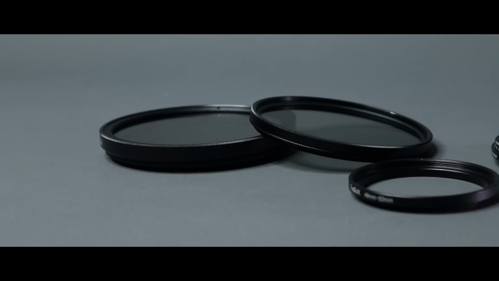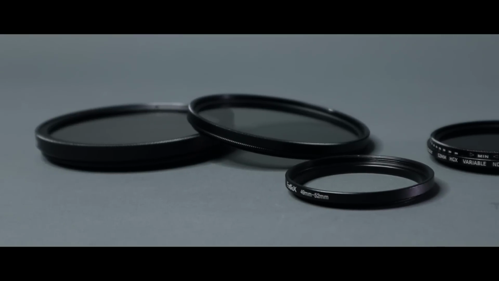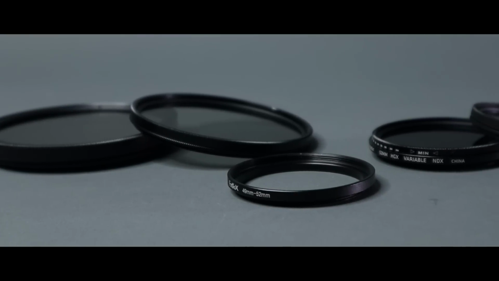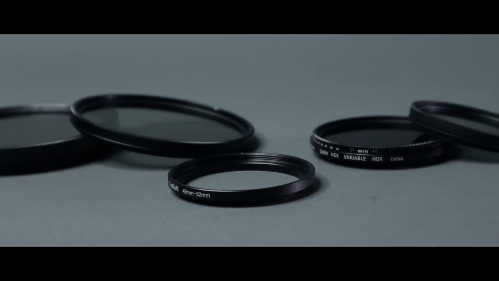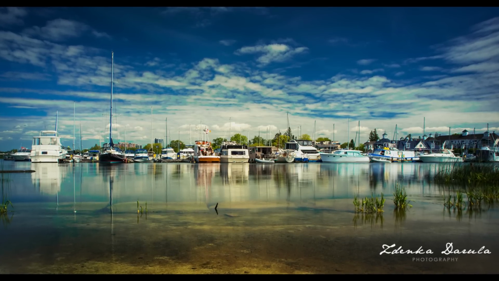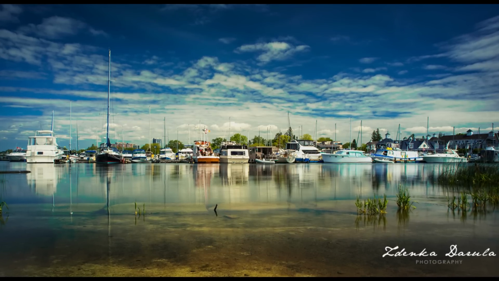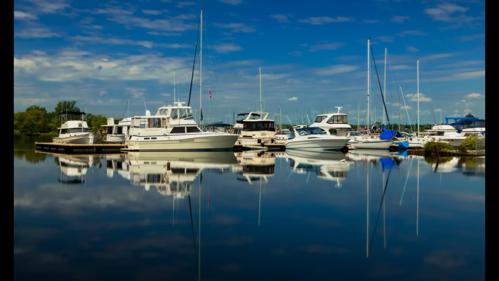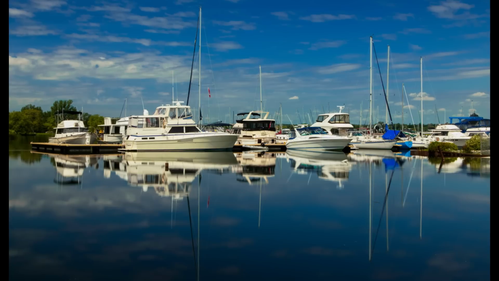I use variable ND filter when I want to achieve just that, and sometimes I even snap on CPL filter to get even better result. Let's go ahead and cover up some basics. I'm not a professional landscape photographer, so let me show you what most of us would do.